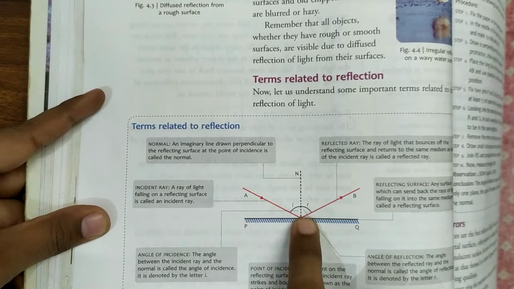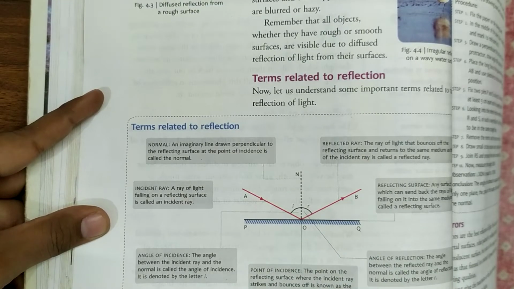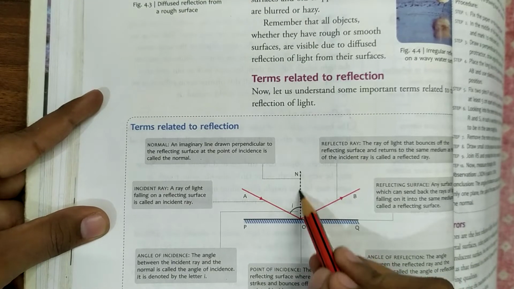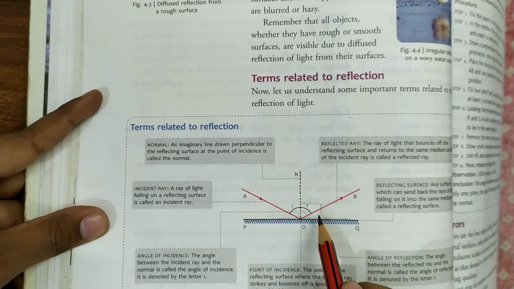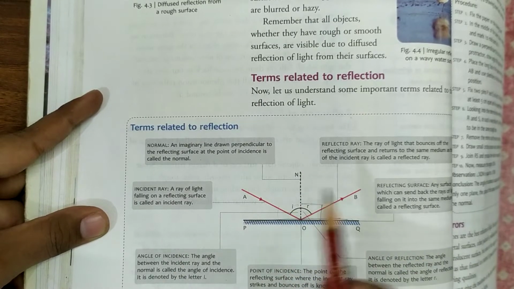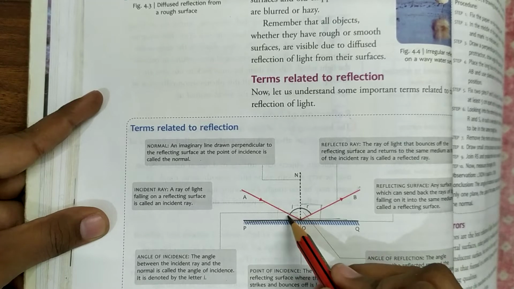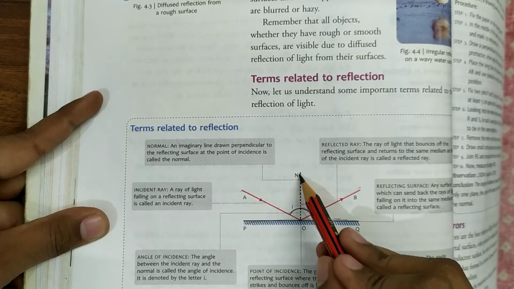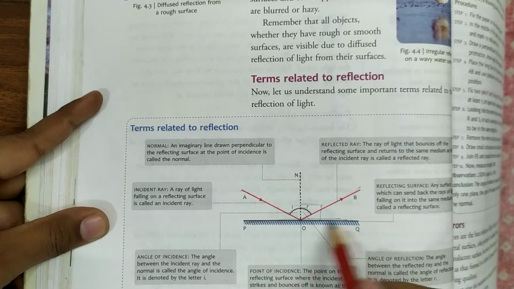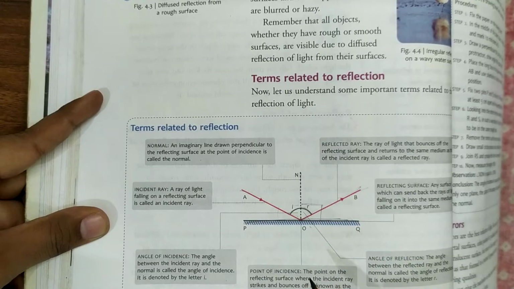This normal is the imaginary line which we consider, and it makes a 90-degree angle with this reflecting surface, not with the incident ray or reflected ray. This angle is different. Angle of incidence and angle of reflection is different.